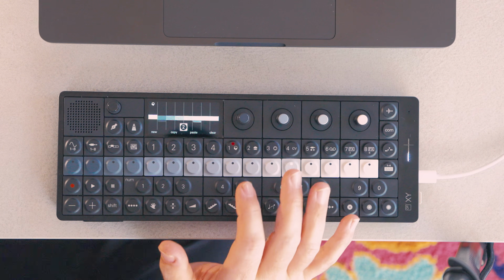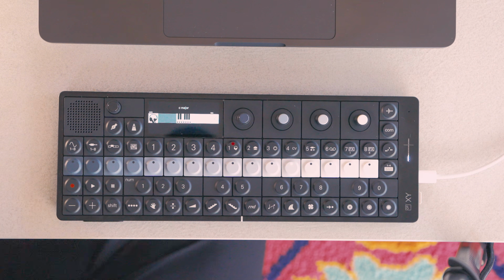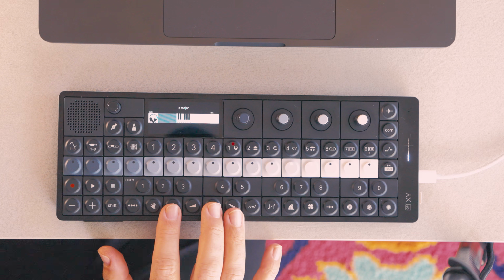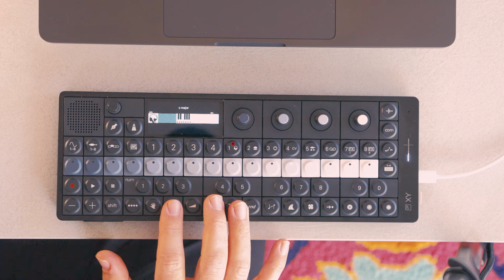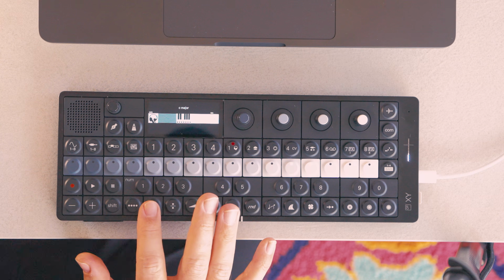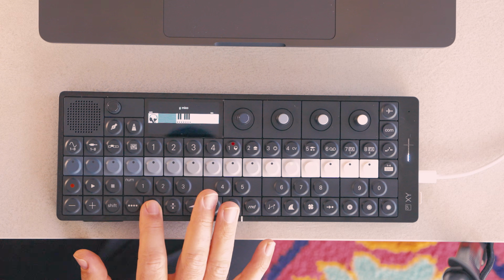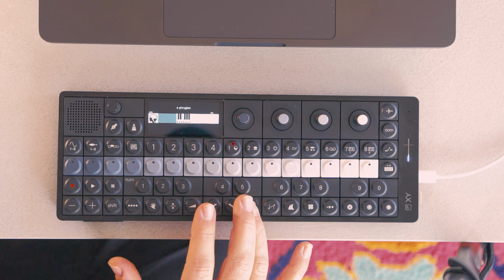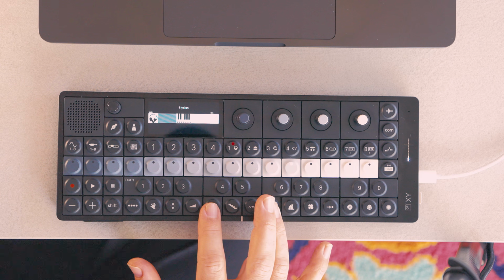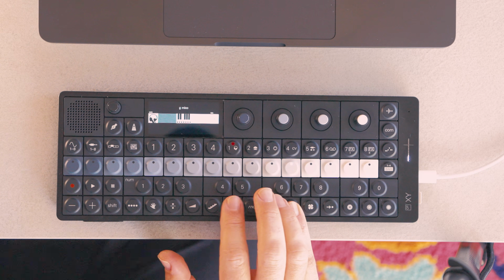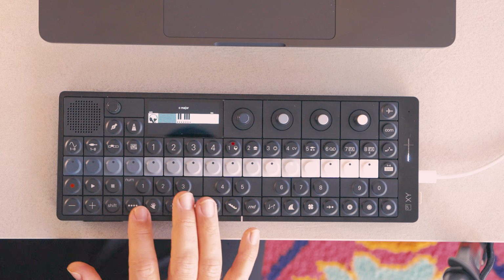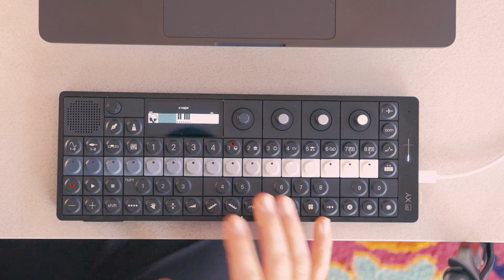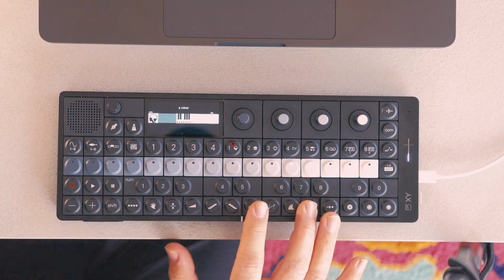You've also got this little thing called brain, which allows you to shift things around. So right now we're in C major, but we could be like, okay, and change scales.